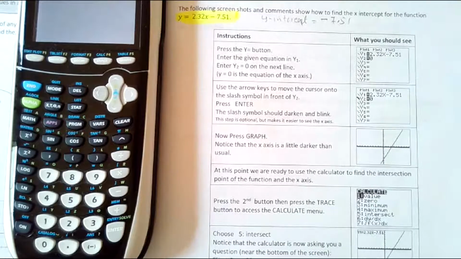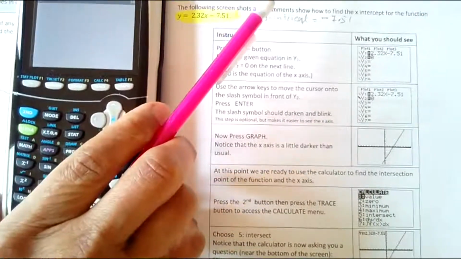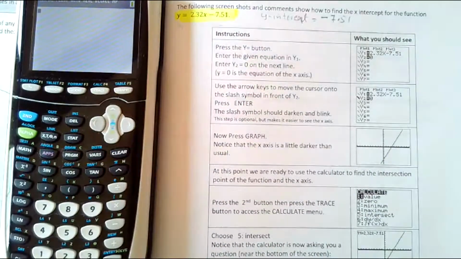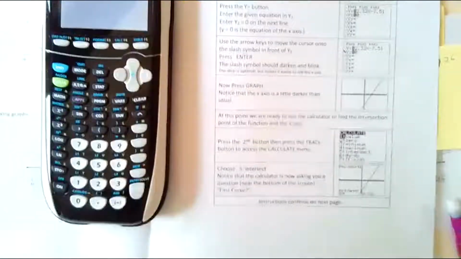So I have my calculator on the screen. I'm going to zoom out a little bit more so you can see the full calculator.